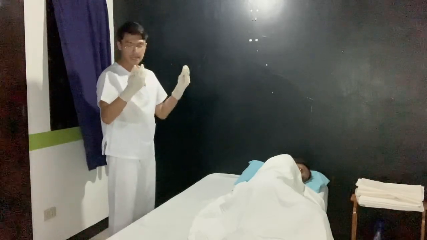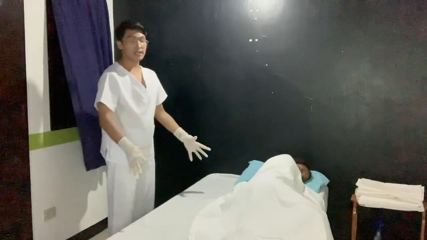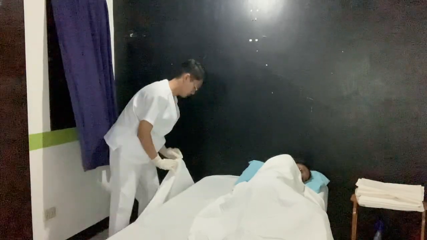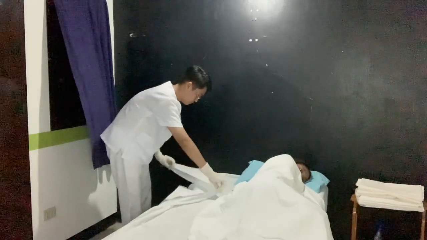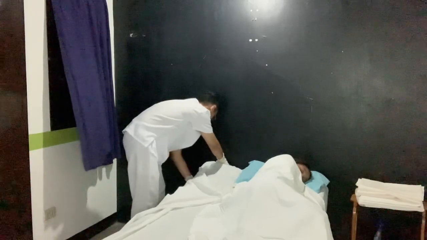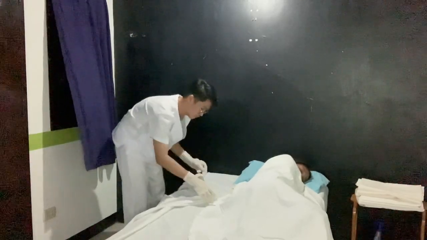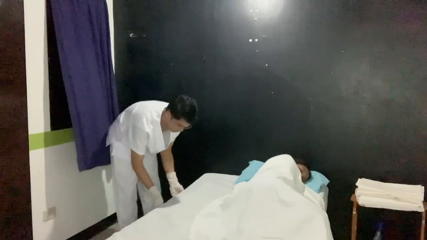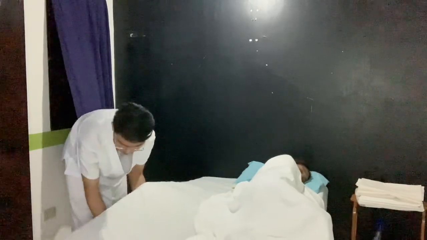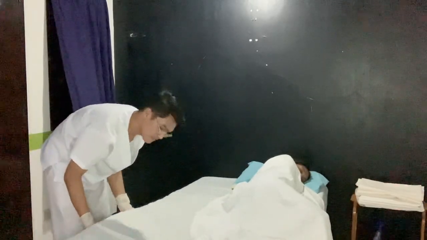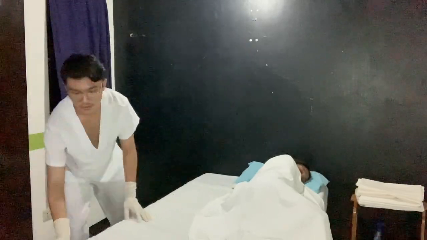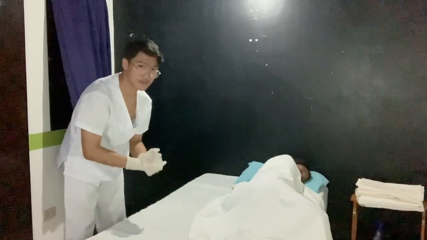Now, in tucking the bottom linen under the mattress, you need to miter the corner. Make sure it is wrinkle-free.